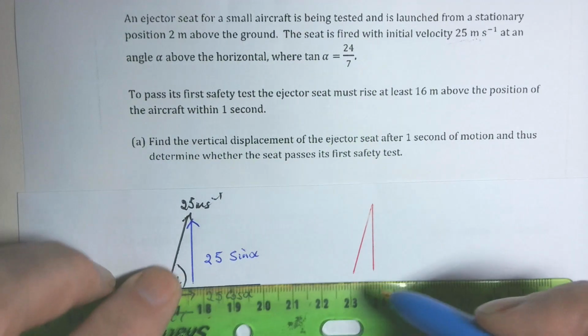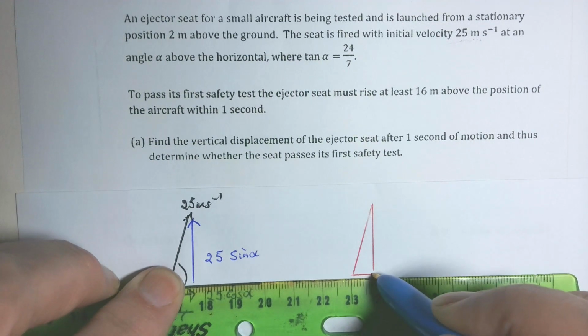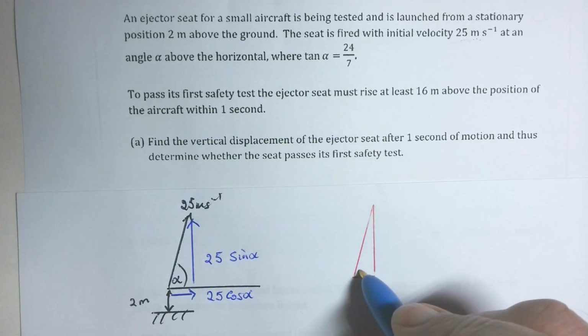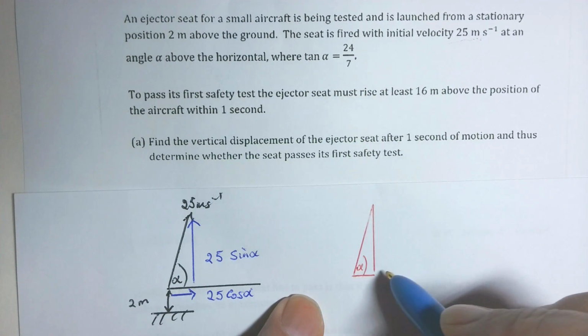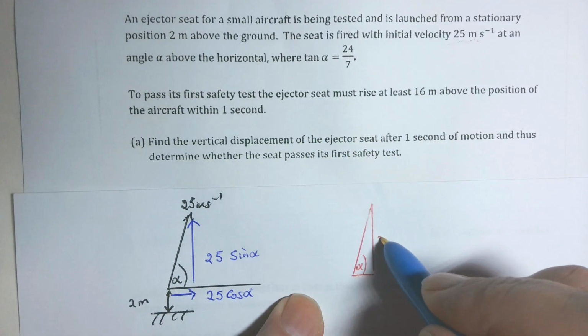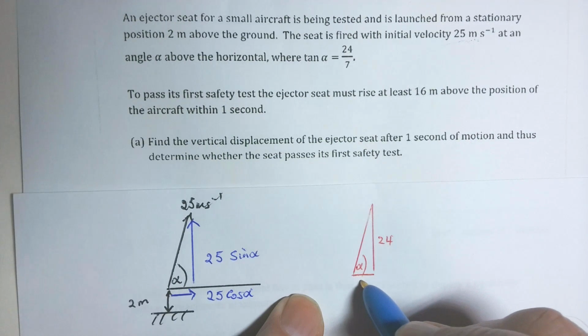From SOHCAHTOA, tan alpha is opposite over adjacent, or 24/7. So let's call that 24 and let's call that 7.